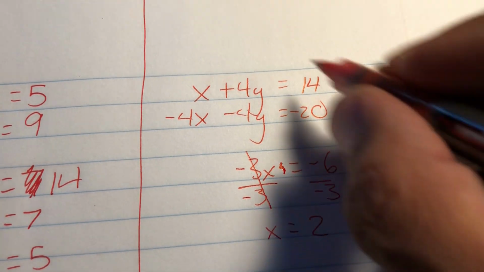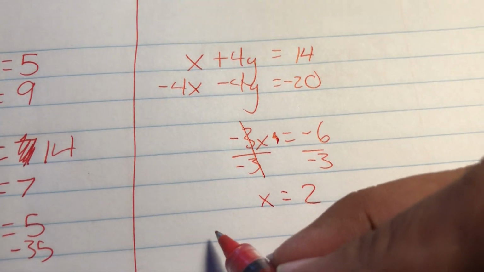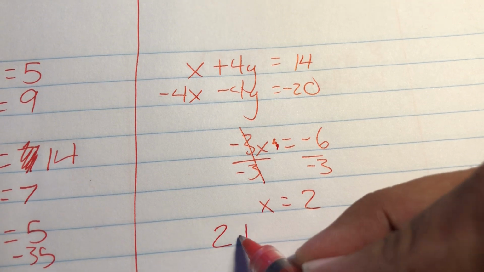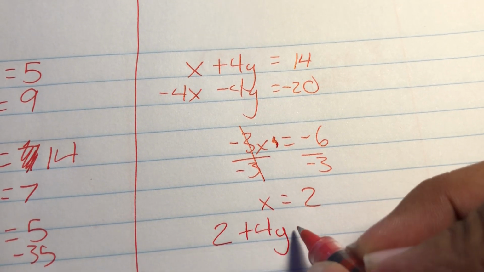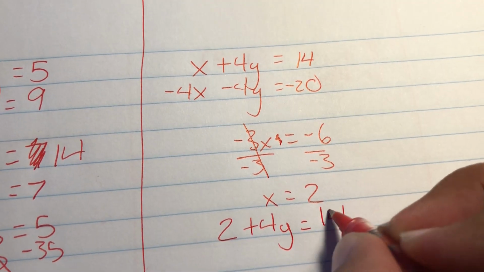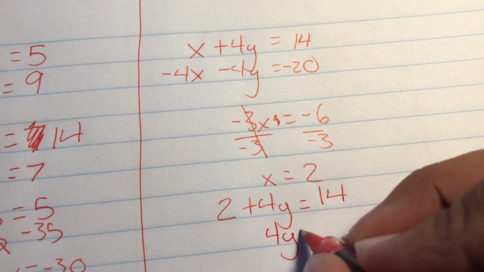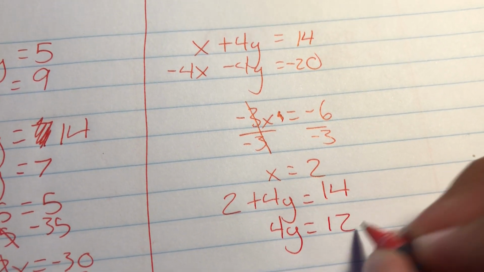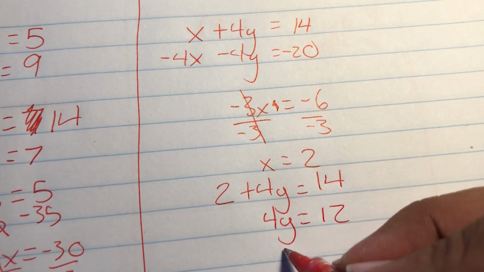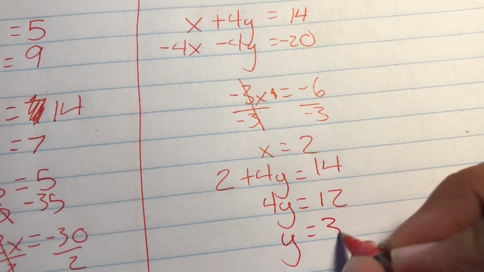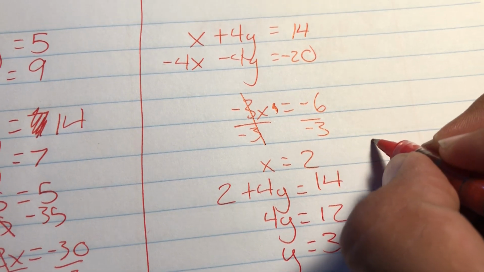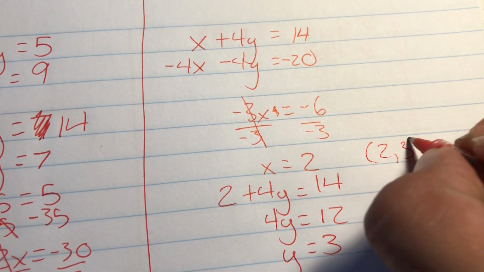Then you have to grab x and put it back into the equation. And now it reads 2 plus 4y equals 14. Subtract 2 on both sides. 4y equals 12. Divide by 4 on both sides. y equals 3. So this one's going to be 2, 3.